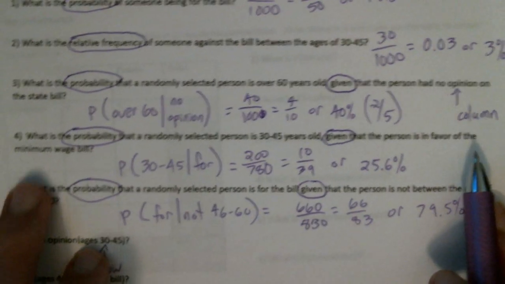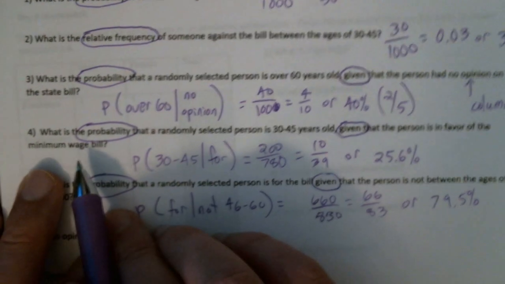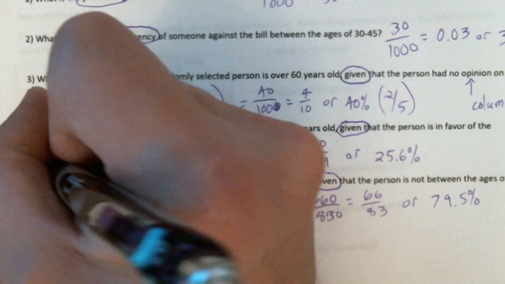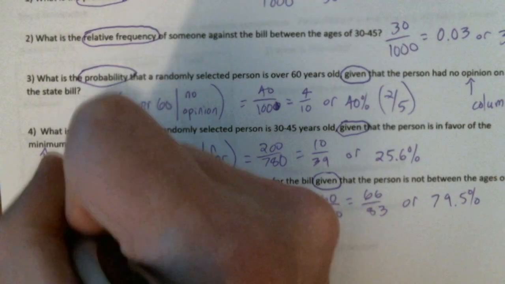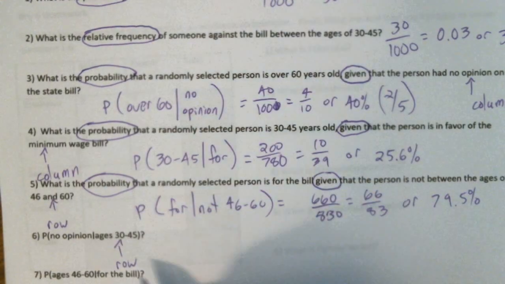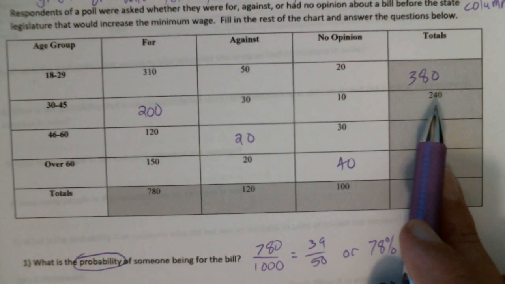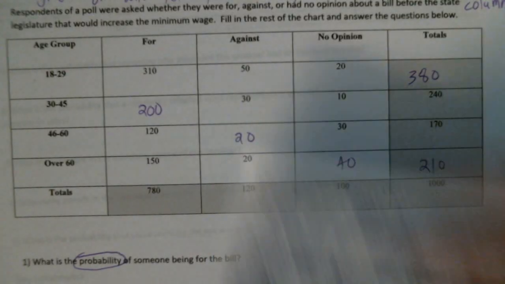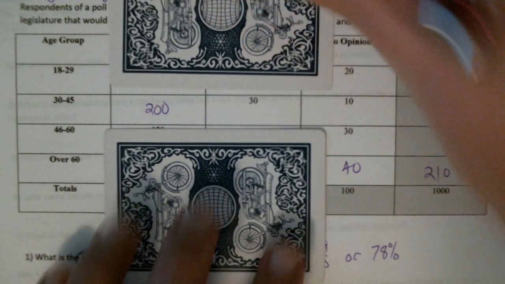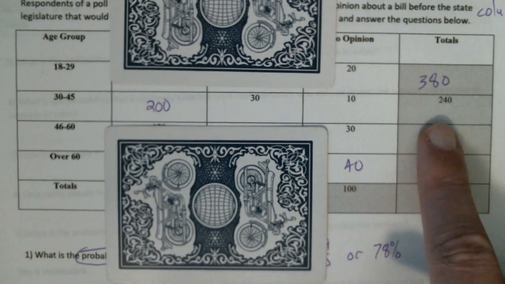I forgot to go back to these, by the way. Given that this person was in favor of the bill, this was a column. And then the confusing one that we just did, this was a row. This one that we're doing, this is a row. We only care about these people in this row. Okay, so we only care about these 240. Use my cards again. We only care about this row, these 240 people.